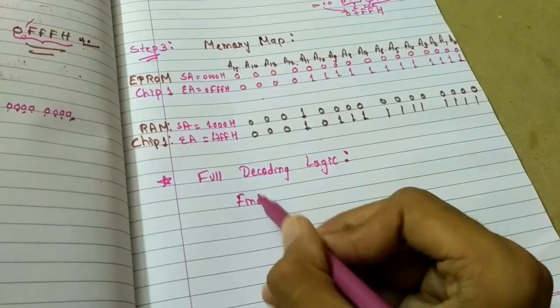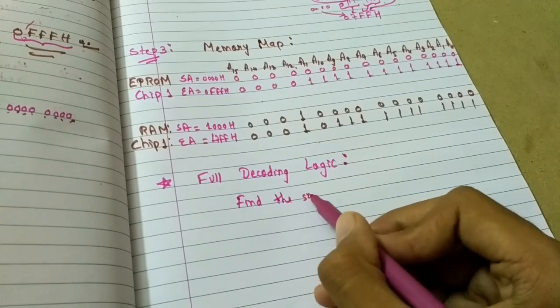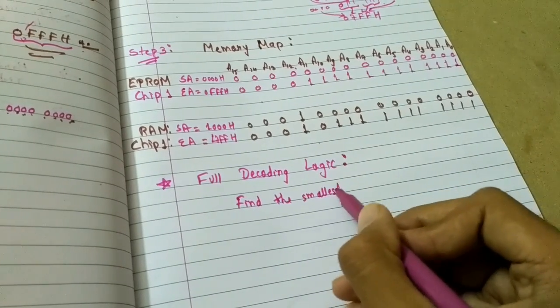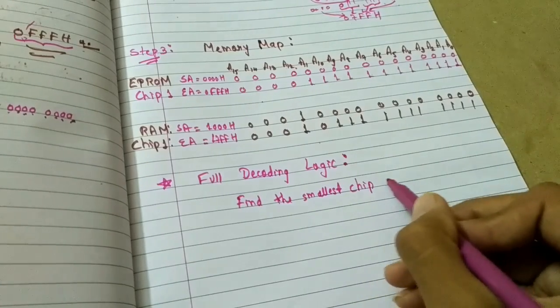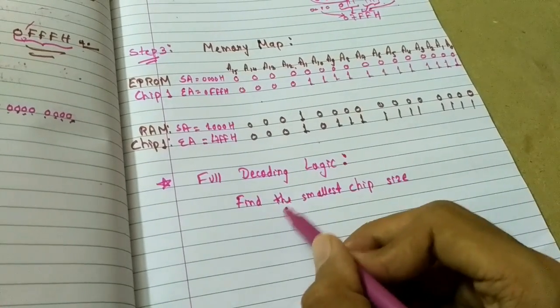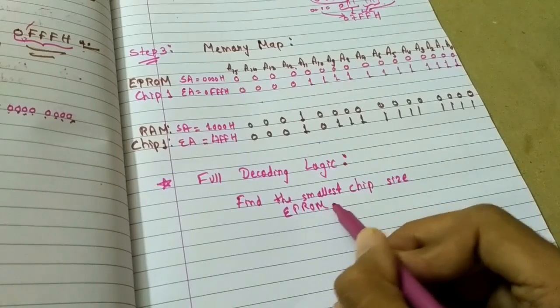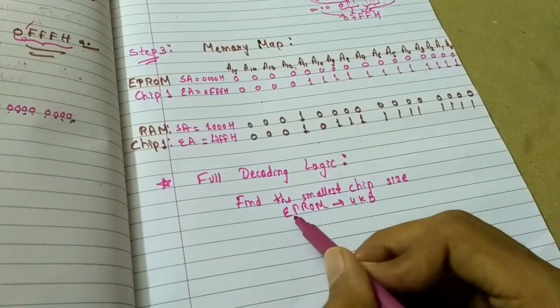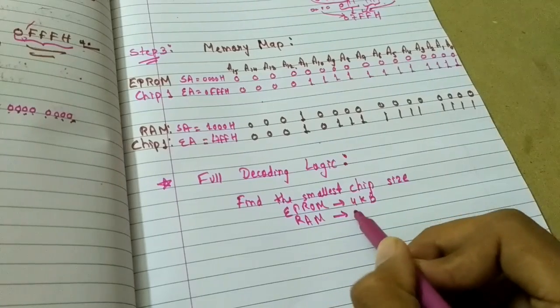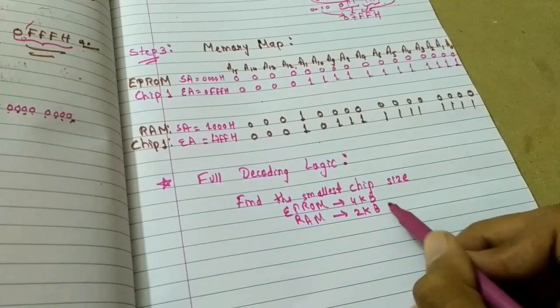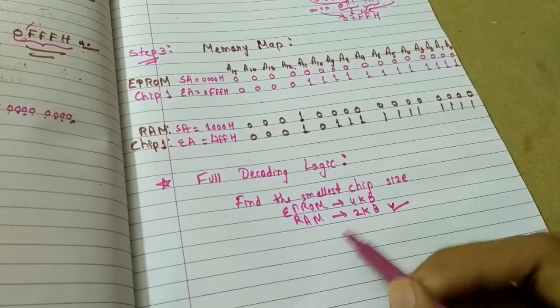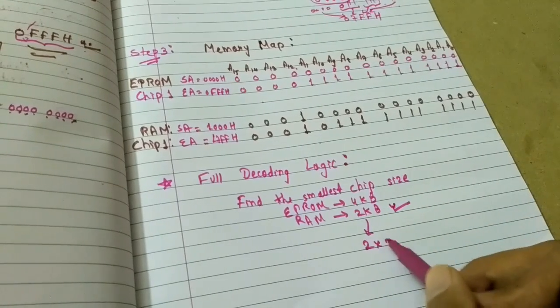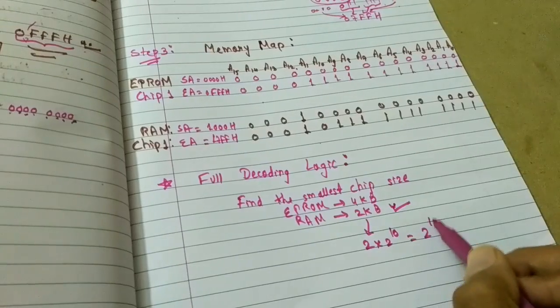Find the smallest chip size. Here EEPROM is 4 KB and RAM is 2 KB, so the smallest is this. 2 KB can be written as 2 into 2 raised to 10, that is 2 raised to 11.